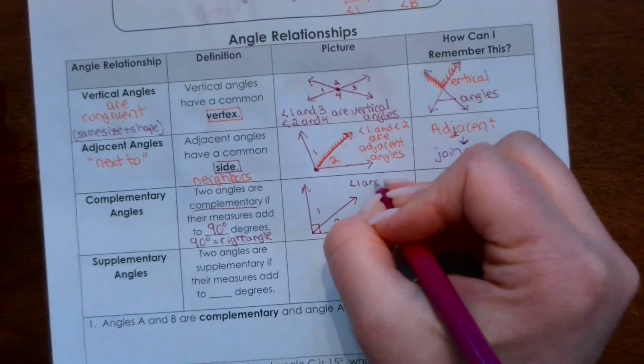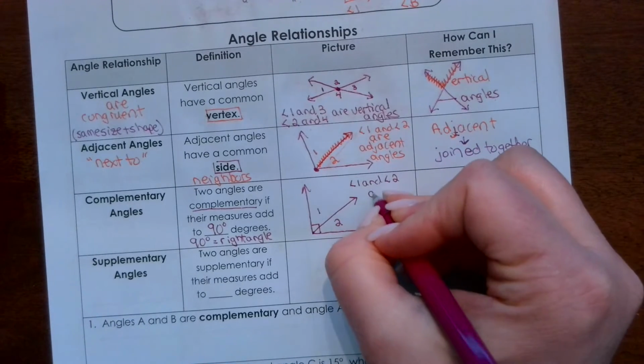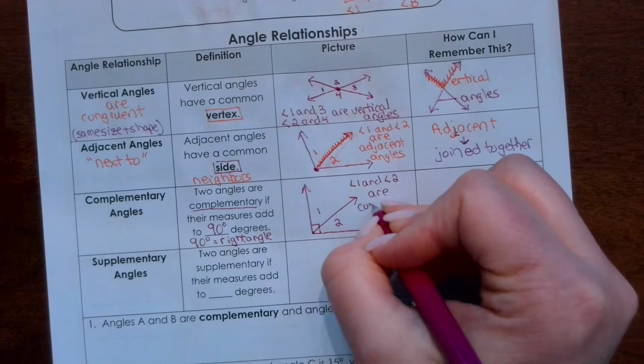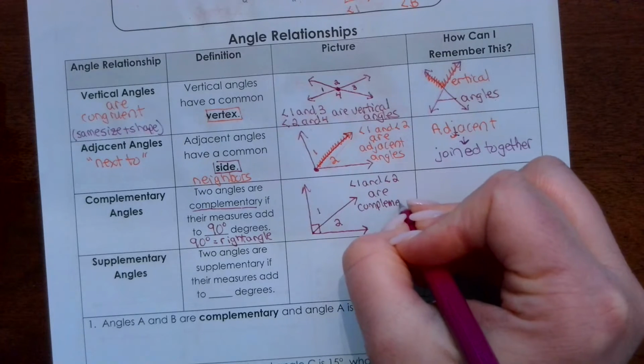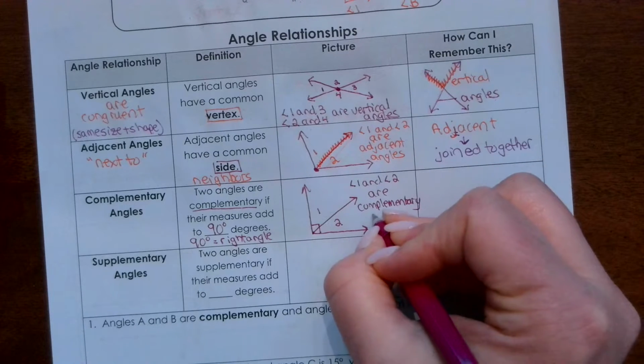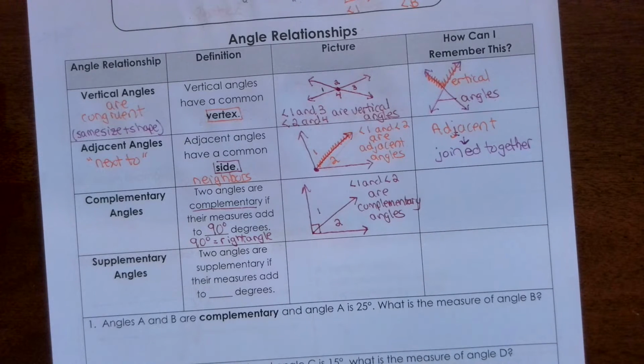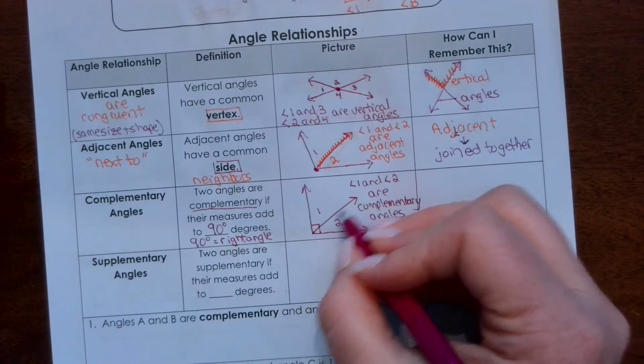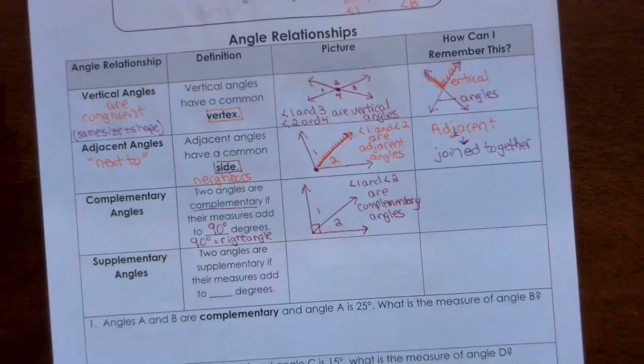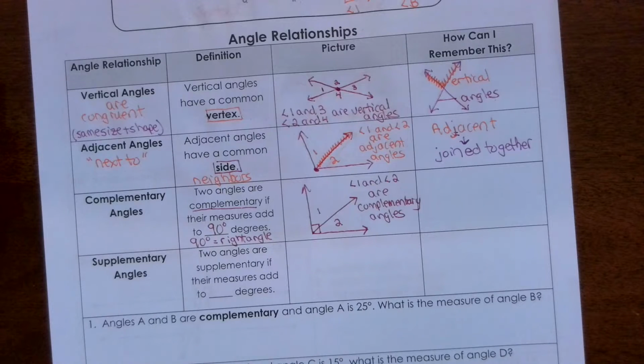Angle 1 and angle 2 are complementary angles because angle 1 plus angle 2 would equal 90 degrees. Now, oddly enough, they're also adjacent angles because they share this side, but they are complementary.